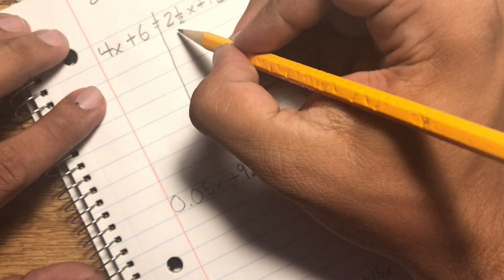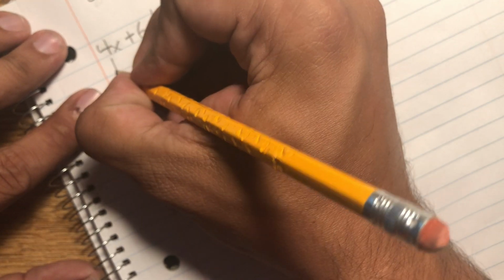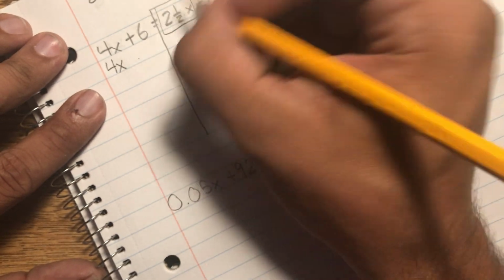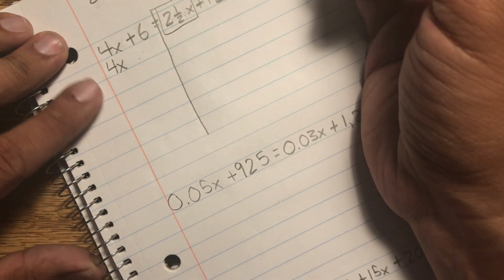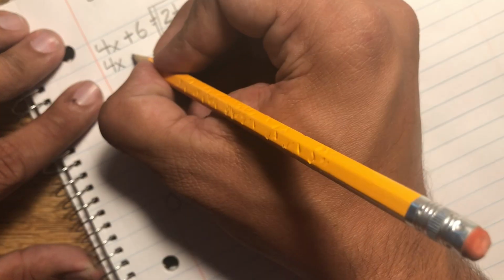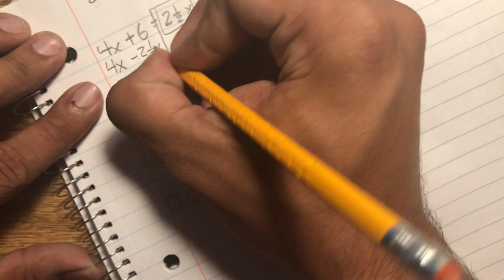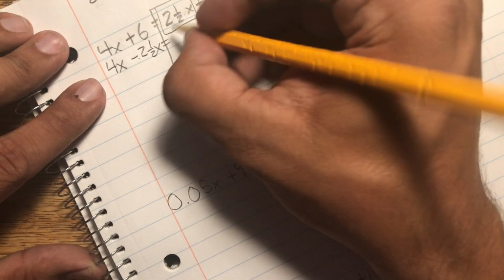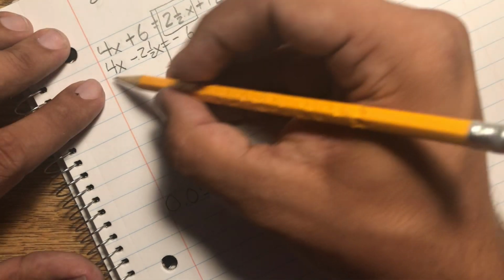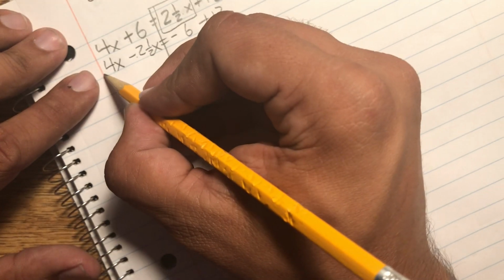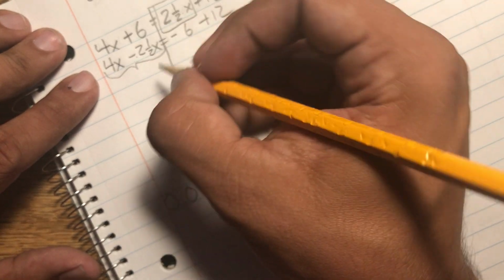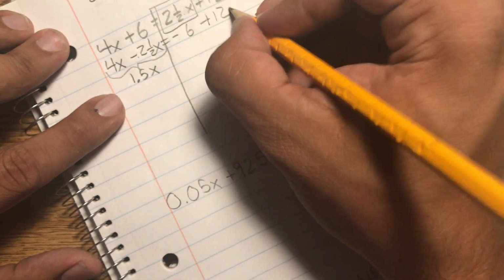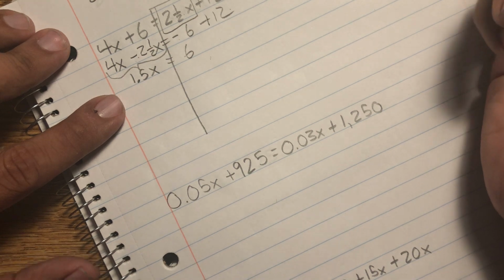Okay? So what I'm going to do is leave the 4x on this side, and I'm going to move this x over here. Now, because I have to move this to the other side, it has to change signs. So instead of positive 2.5x, it becomes a minus 2.5x. Now I'm going to drop the 12 here, but instead of a plus 12, this is going to become a negative 6. Now that everything's on the correct side, I can combine like terms. So 4 minus 2.5 leaves you with 1.5x. And negative 6 plus 12 leaves me with 6.